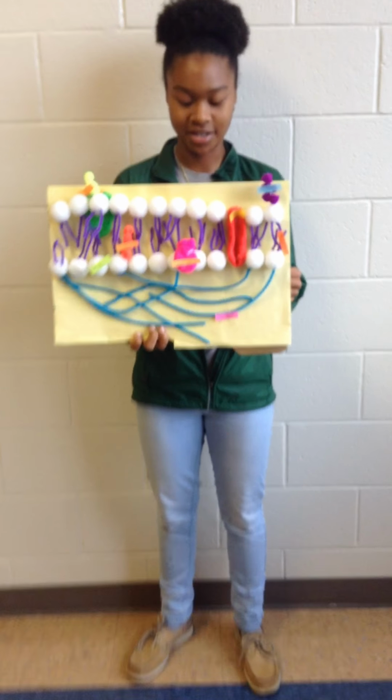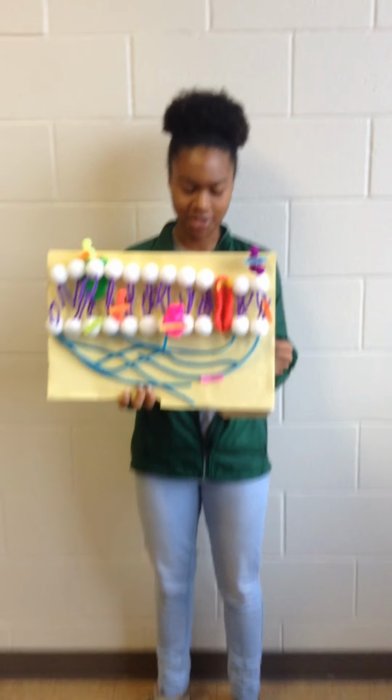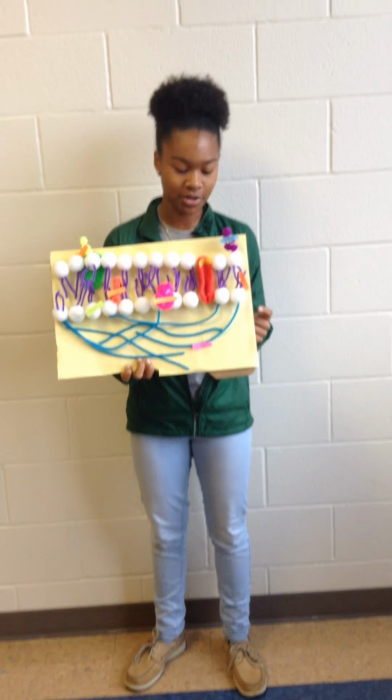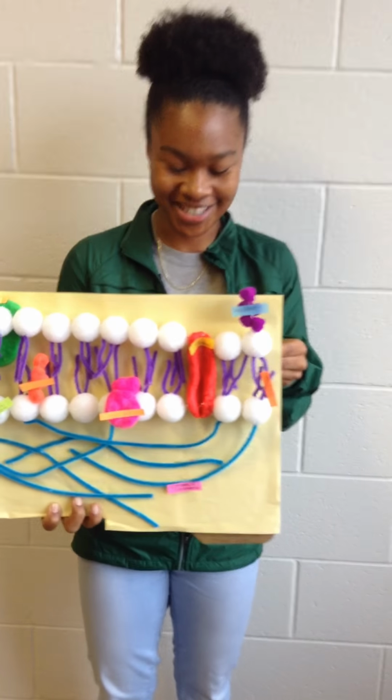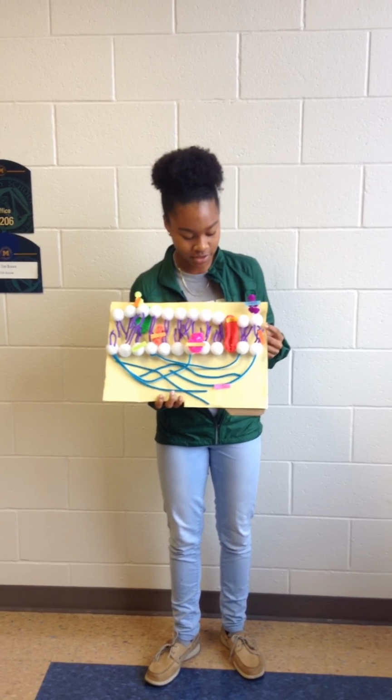We're going to talk about the cytoskeleton filament, which is down here, and it helps the cell maintain its shape, and it also helps the internal organization of the cell, and it provides mechanical support for the overall membrane. The glycolipid serves as markers for cellular recognition, and they also provide energy for the plasma membrane.